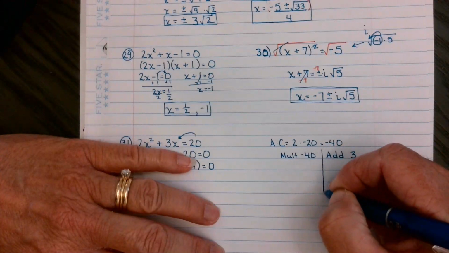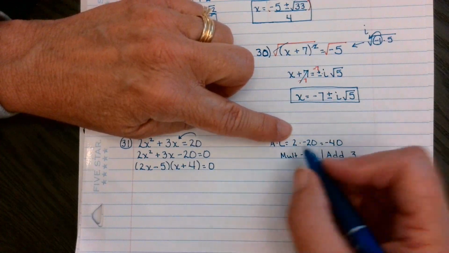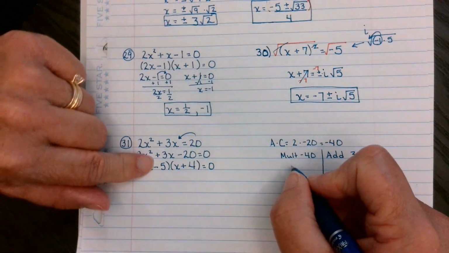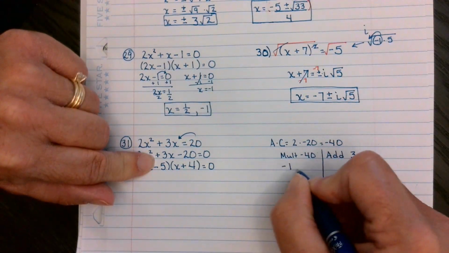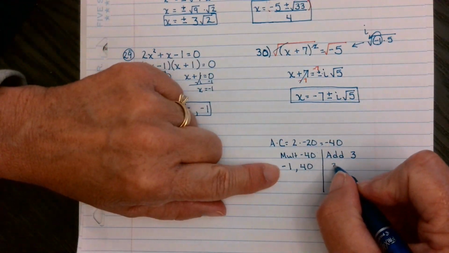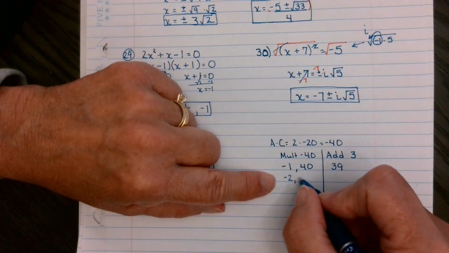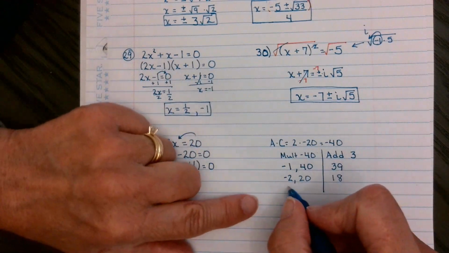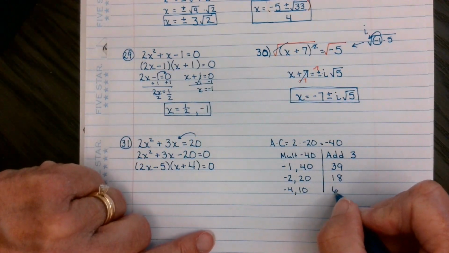Okay. So I know one's going to be positive, one's going to be negative. Because it needs to be a positive, I'm going to make my bigger number the positive one. Because see, now when I add that, I get 39, a positive number. And you could get negative 2 and 20. That's going to give you 18. Negative 4 and 10. That's going to give us 6.